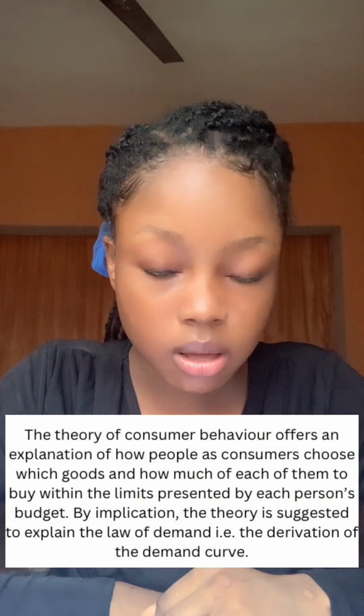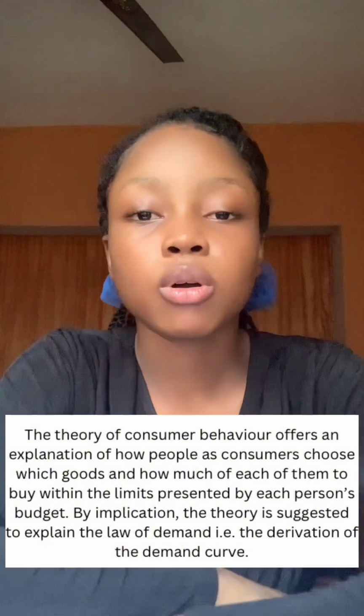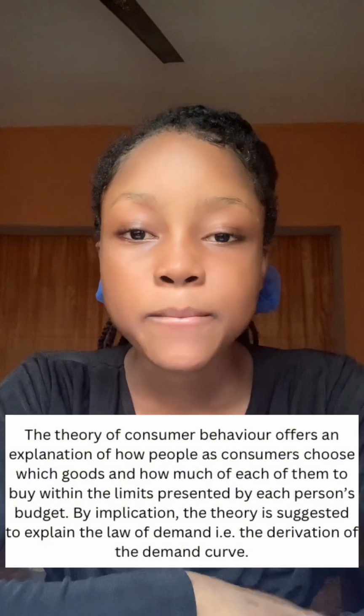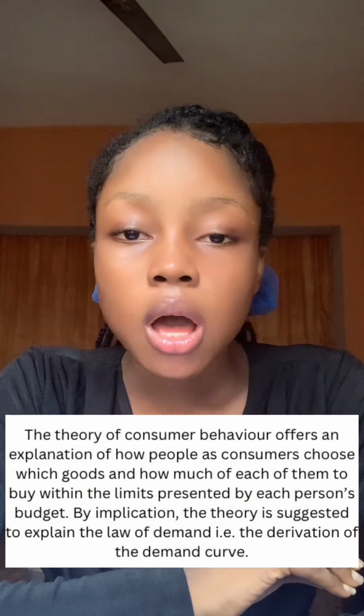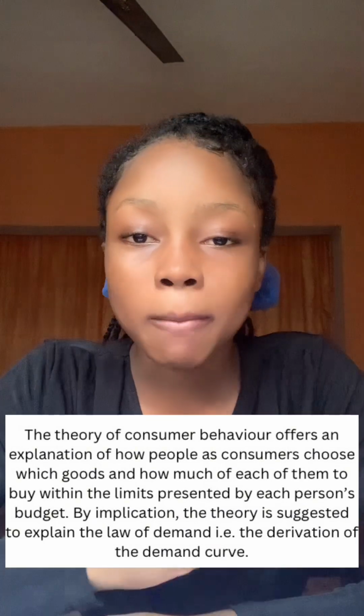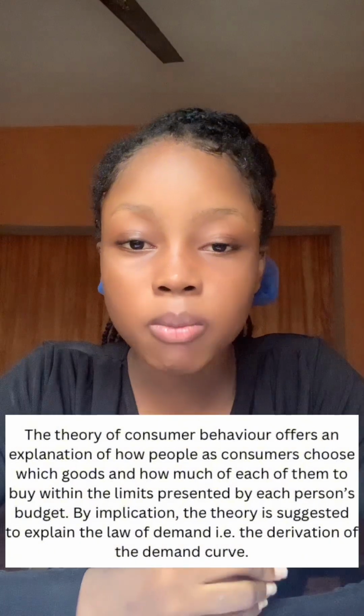Moving into it, what is consumer behavior? Consumer behavior is basically the study of how consumers use or maximize income fully among its various competing needs. How a consumer chooses which goods to purchase and how much of those goods to purchase in order to fully maximize utility given the amount of income he earns.